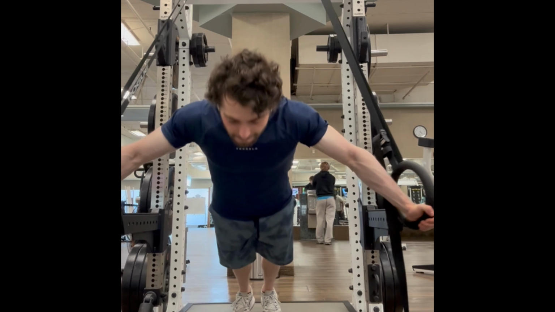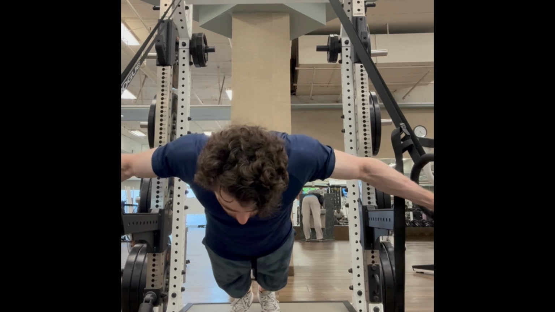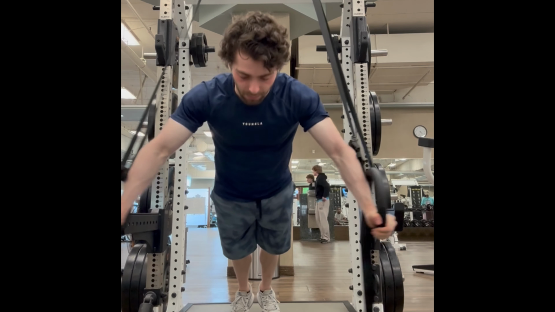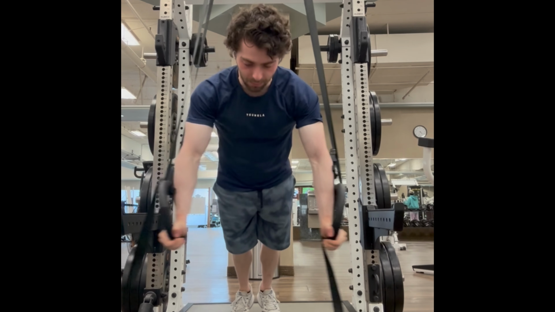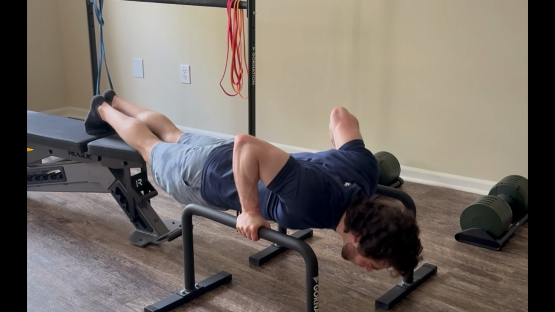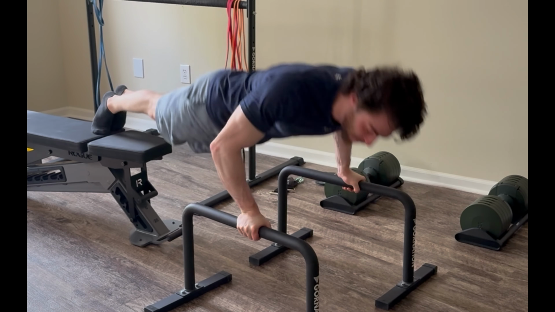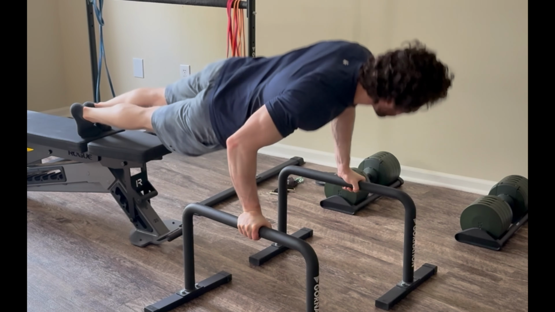You can also add decline ring flies, which is just a regular fly on rings, but you do it with your feet elevated. This is also going to help replace a low to high cable fly. And if you want to get an intense upper chest contraction, you can do decline push-ups but add a twist on each rep, and that's going to mimic something like a low to high cable crossover.